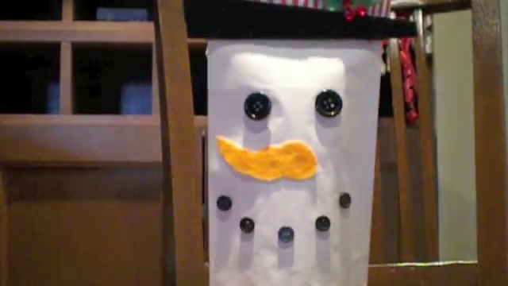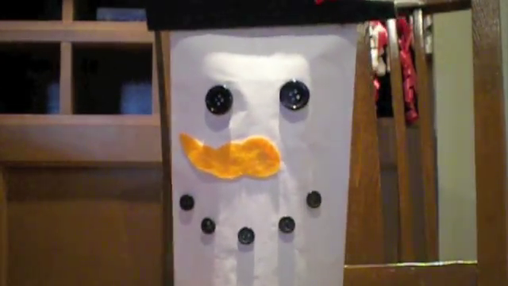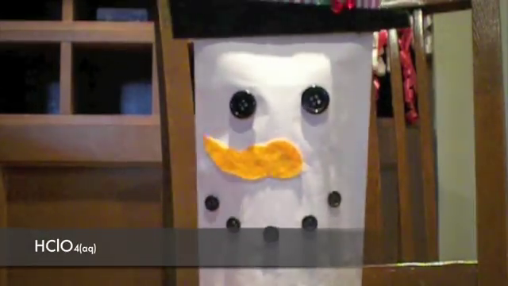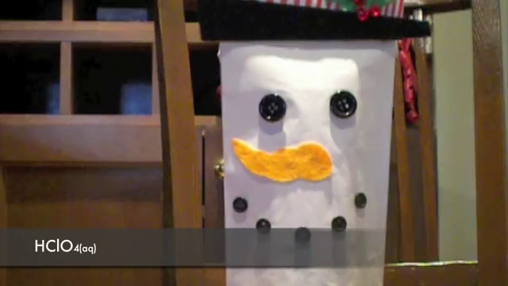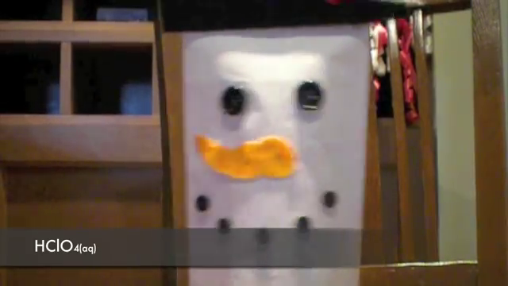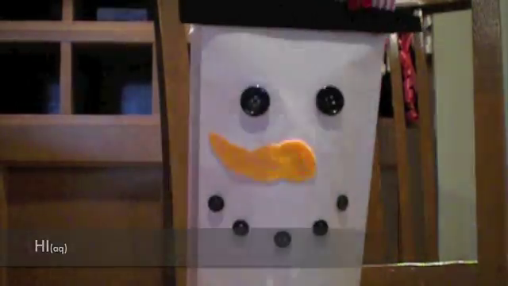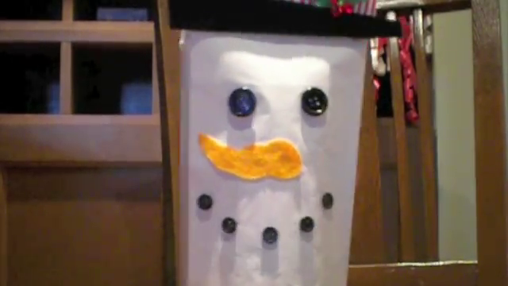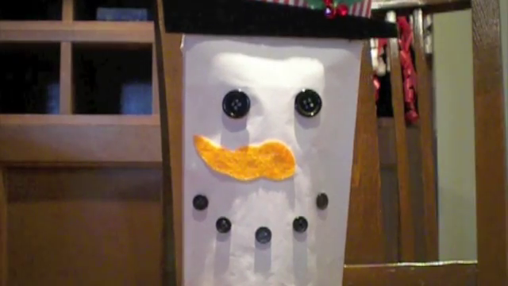Frosty, the acid man, knows the 6 strong acids to know. He's here to teach you what they're called and the chemical formulas to know. First, there's HClO4 aqueous, which is known as perchloric acid, and then there's hydroiodic acid, which has the formula of HI aqueous.